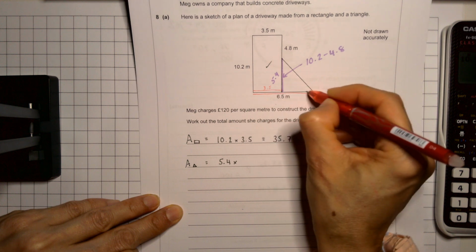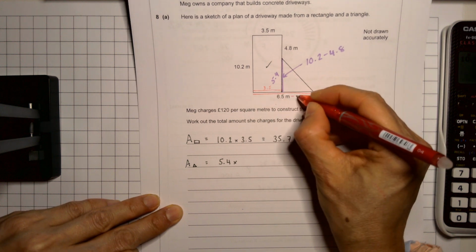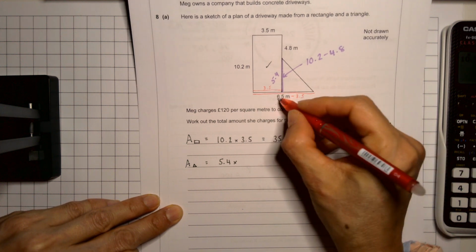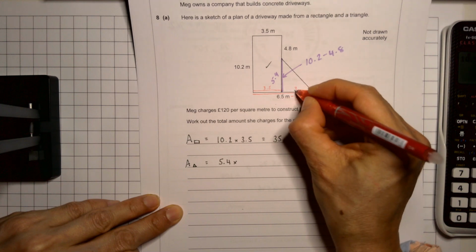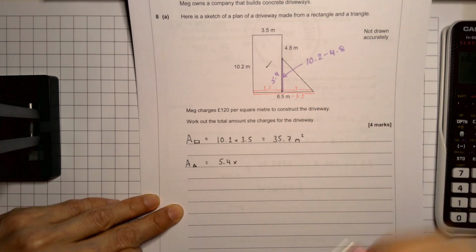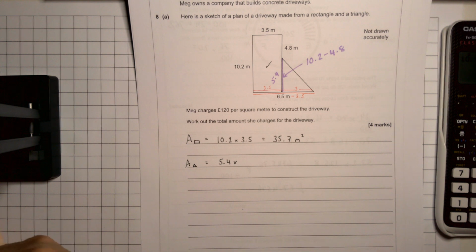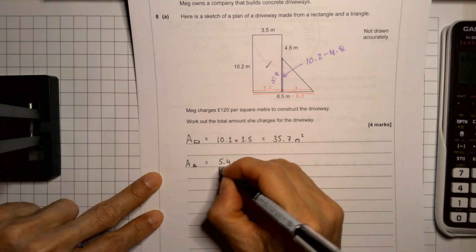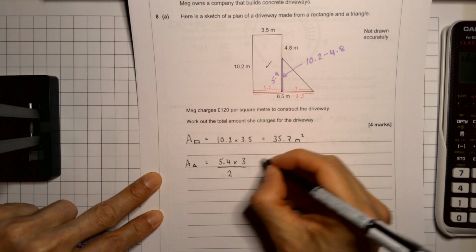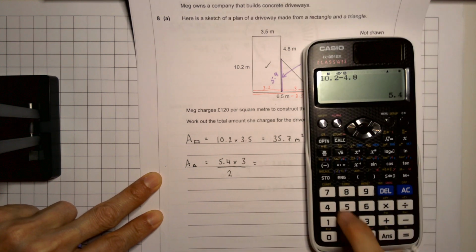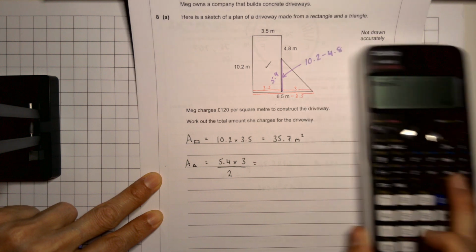So I'm going to say 6.5 minus 3.5, which gives me 3. So this bit here is 3. So my base on my triangle is 3. And then we divide by 2 to work it out. So we have 5.4 times 3, then divide by 2, and we end up with an answer of 8.1.